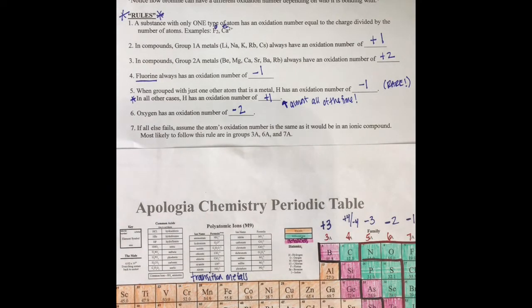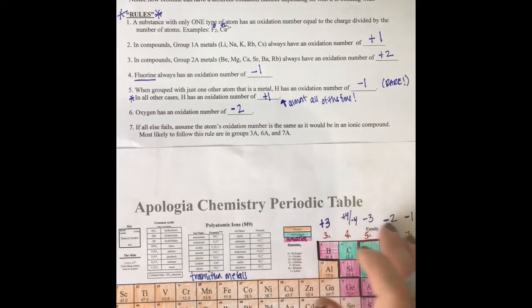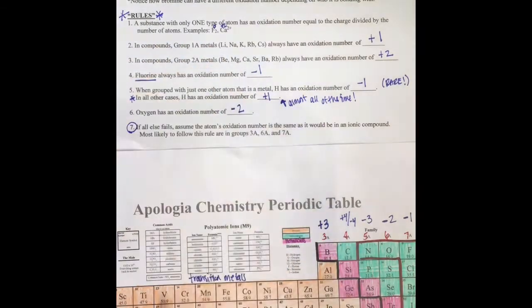atom's oxidation number would be the same as it is in an ionic compound. And so basically you would just use the charges that we're used to. But that's only if all else fails. Okay? So we're going to flip over, and I think the best way to get really good at these is to just do some examples together.